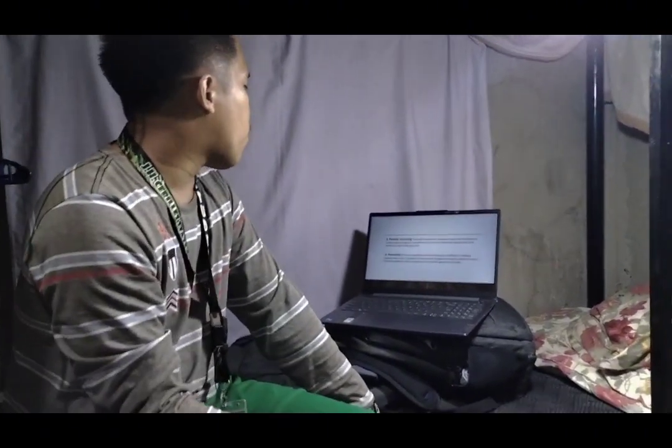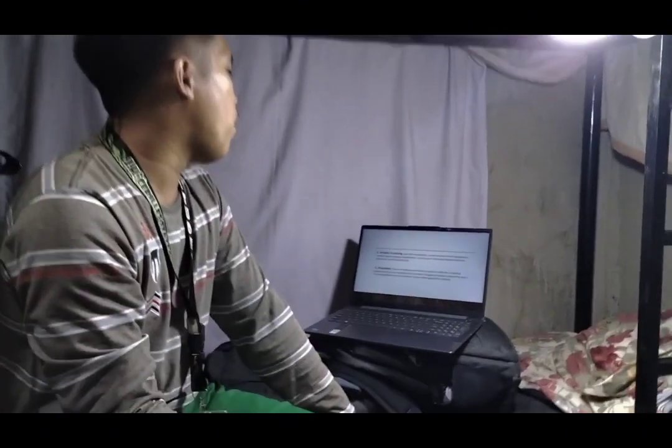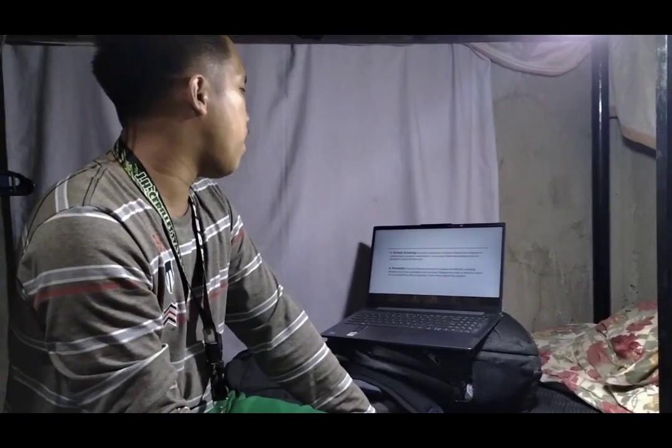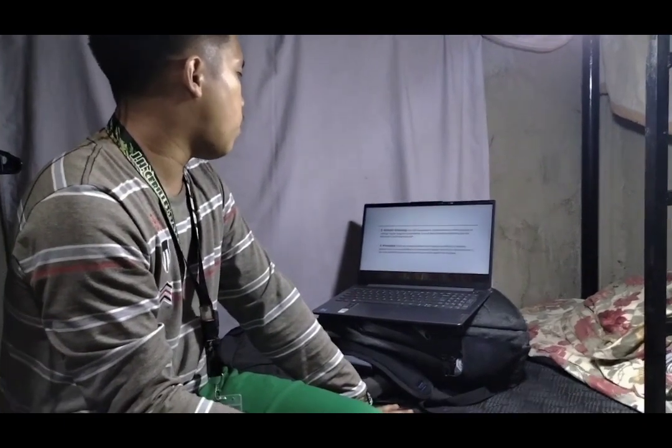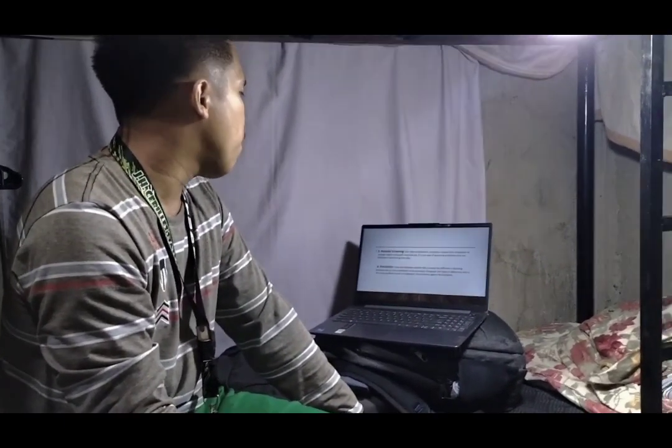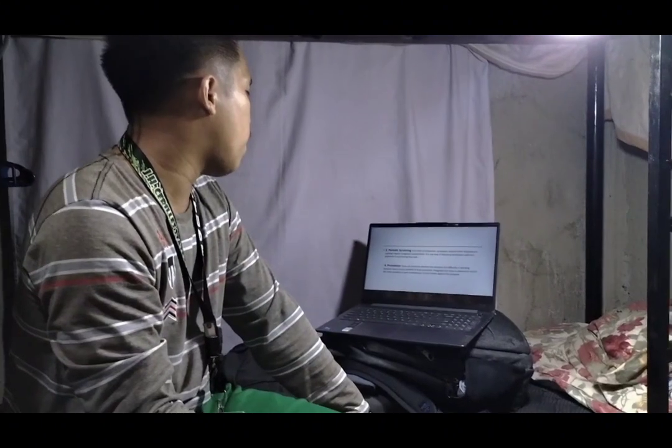Number three, periodic screening. Even after employment, companies require their employees to undergo regular polygraph examinations. It is one way of detecting employees who are dishonest in performing their jobs.